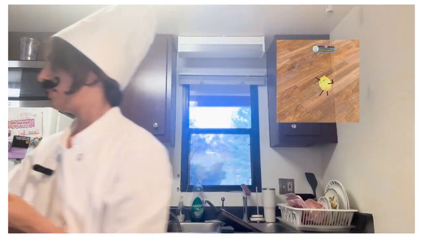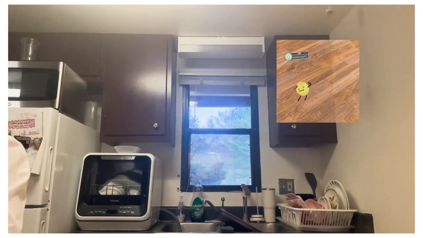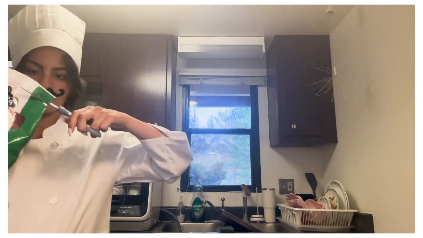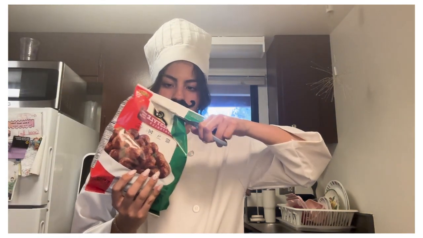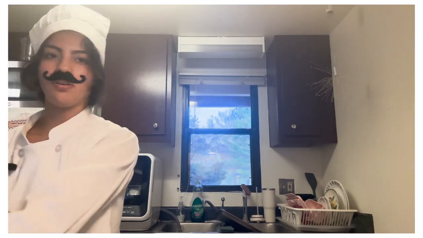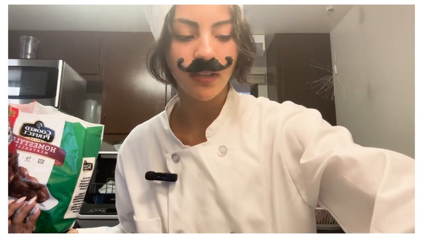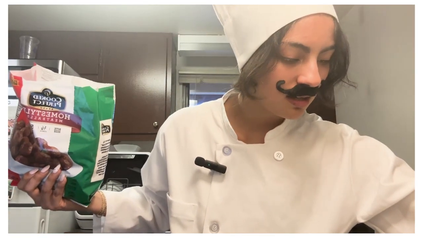Now we need to make our meatballs. Also, these meatballs were $8. I should have just bought ground beef and made it myself. But I'm sick, if you can't tell. I'm so sick.